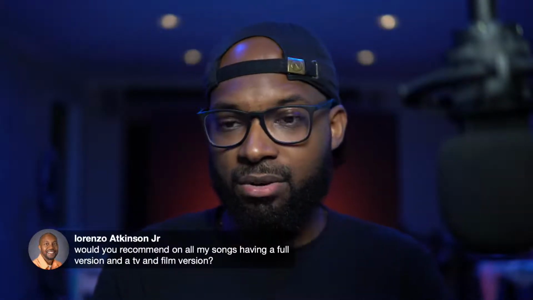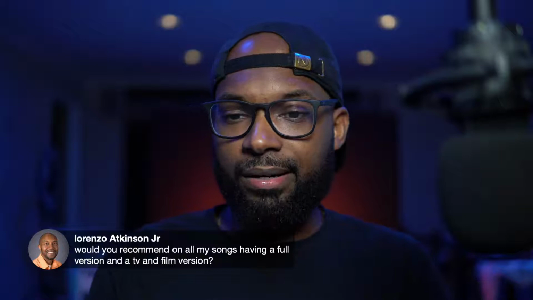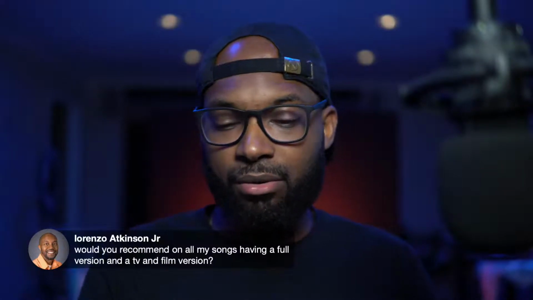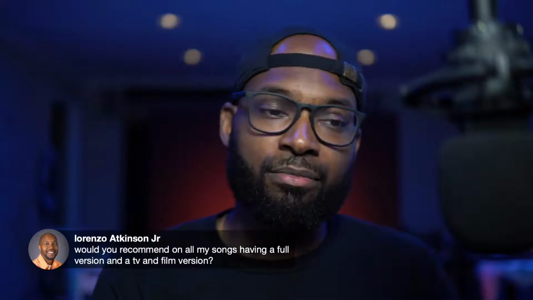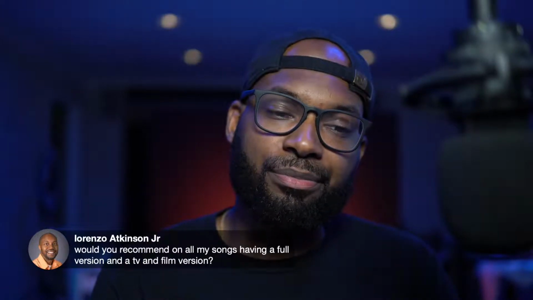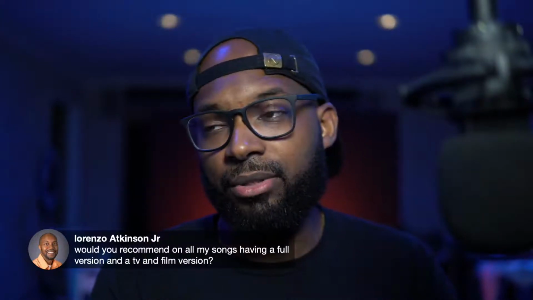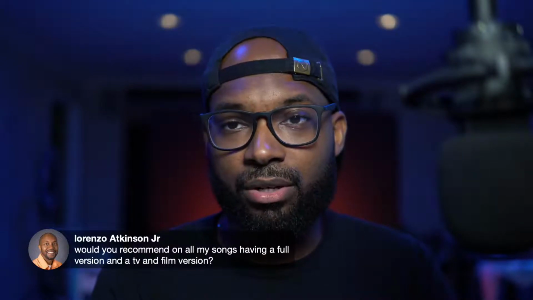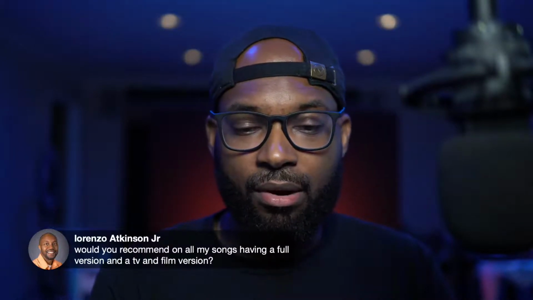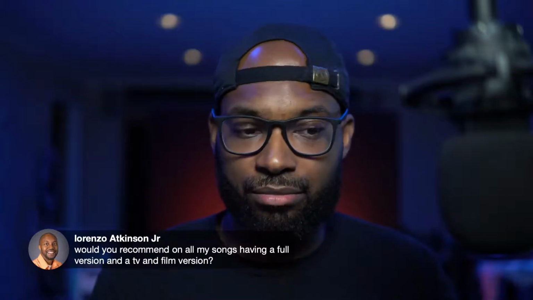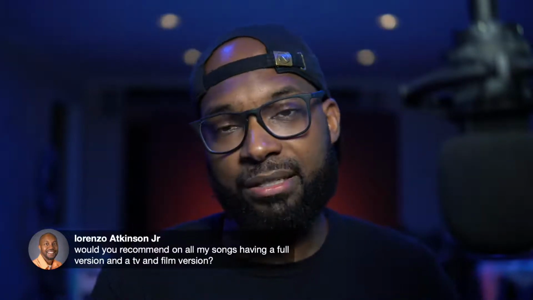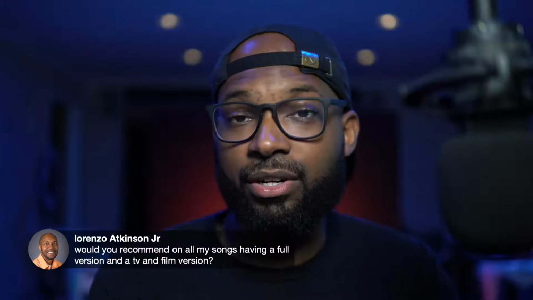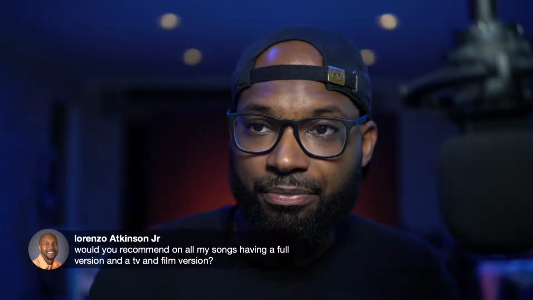Have them bounce out the acapella. Have them bounce out a clean version if you have profanity or explicit content, different things like that. Same on the instrumental side. If you've got an engineer working on stuff, find out the versions that your libraries or licensing companies need, and just have them bounce all those versions out in advance.